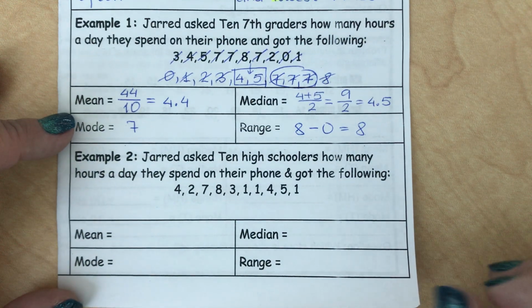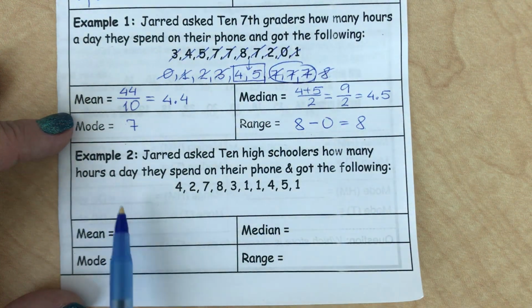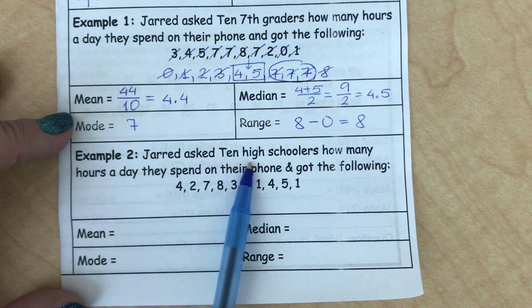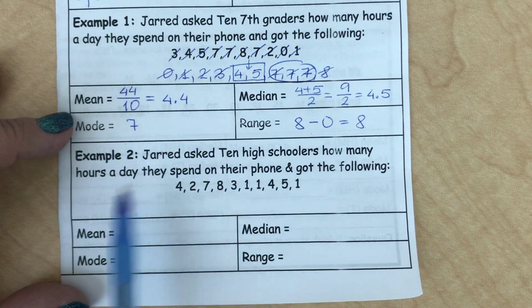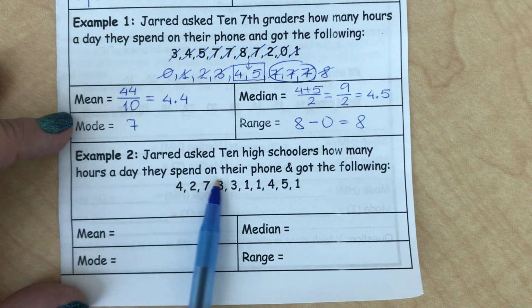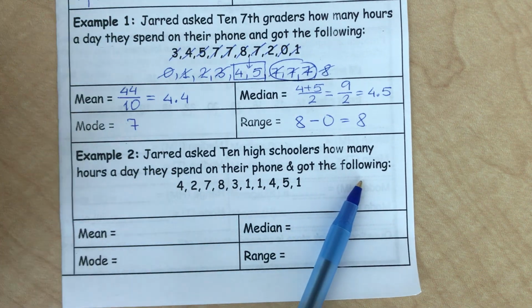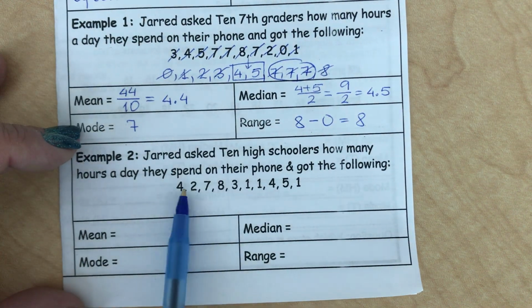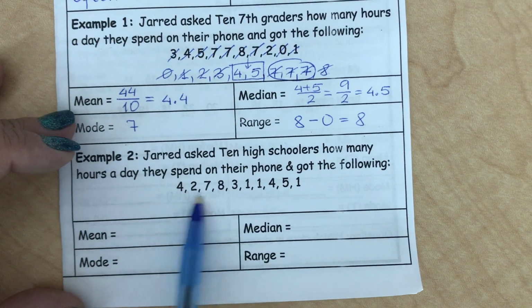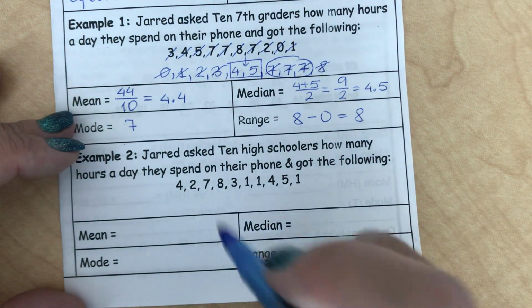Let's see another example. So I have Jared asked 10 high schoolers how many hours a day they spend on their phone and got the following. So we have this set of data scrambled, and the first task is to just place it in order.